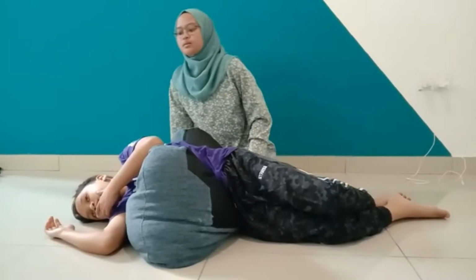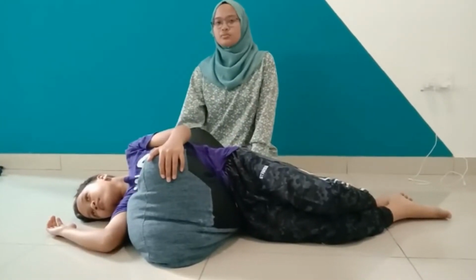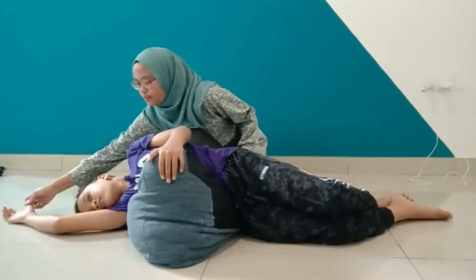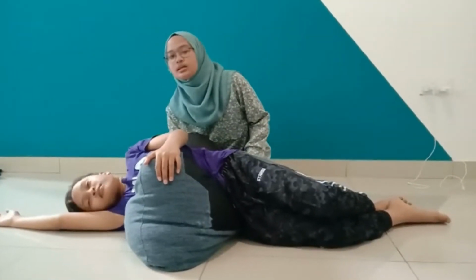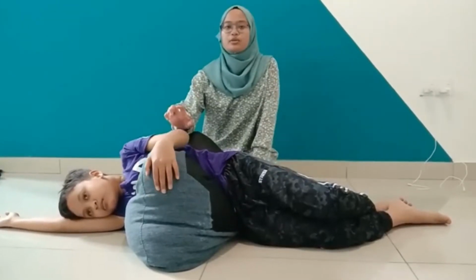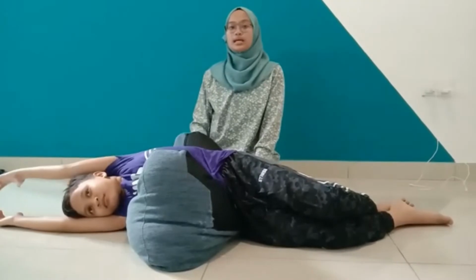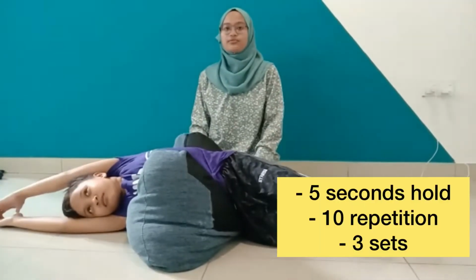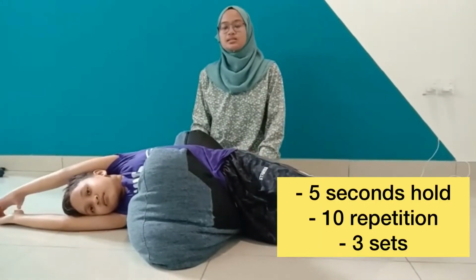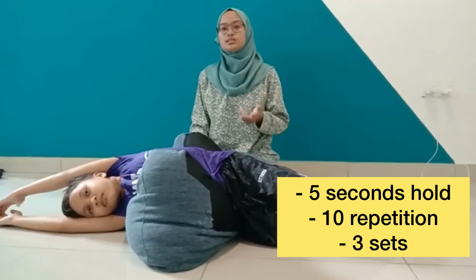Okay, and put the hand straight. And put the head over the bottom hand. And for the upper hand, ask them to overstretch over the head and hold for 5 seconds and repeat this exercise 10 times and do it for 3 sets.